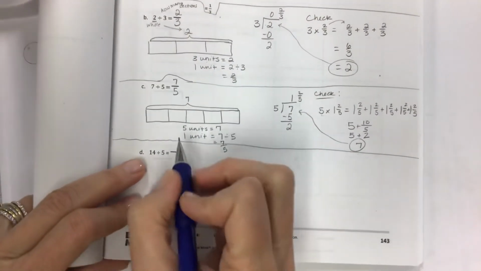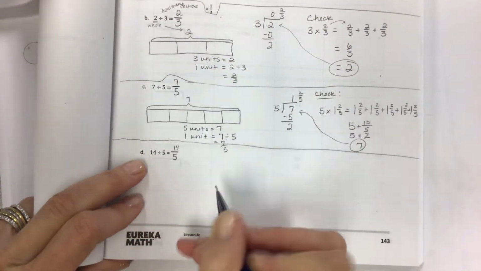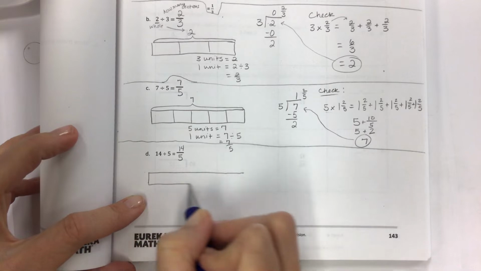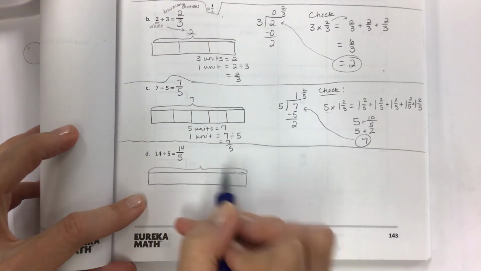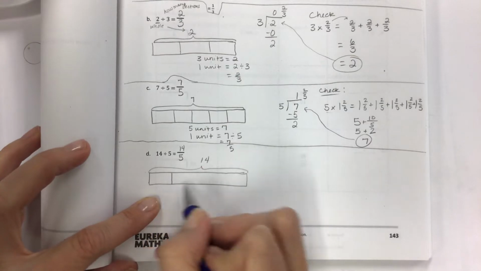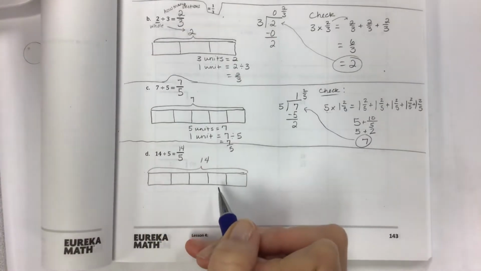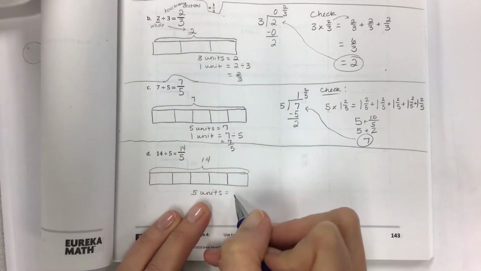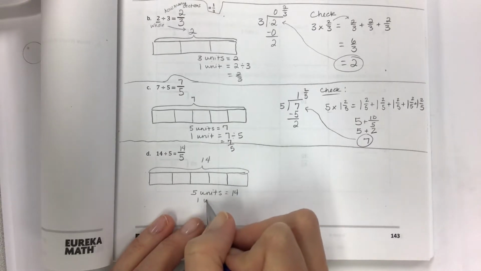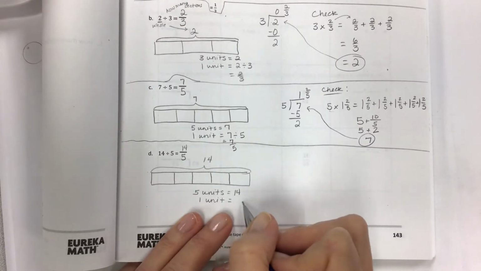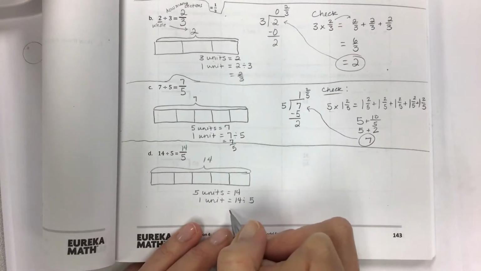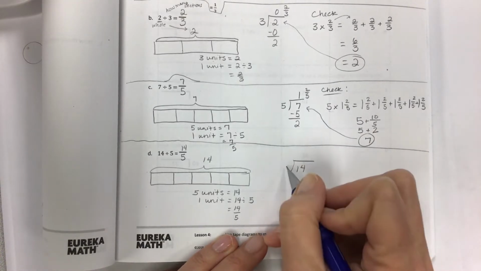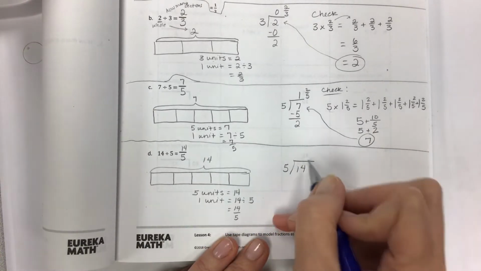And next one, 14/5. Okay, make a model. What's the whole? Yes, 14. How many parts? Yes, 5. So we have 5 units, or pieces. 5 pieces equal 14. But what does 1 unit or 1 piece equal? 14 divided by 5. So do the division over here.